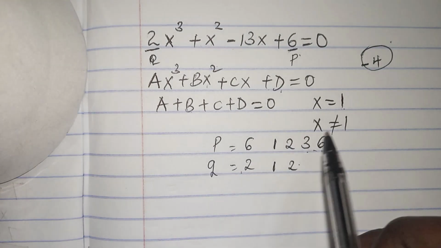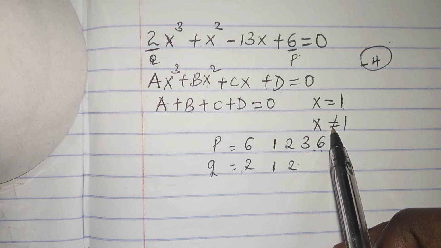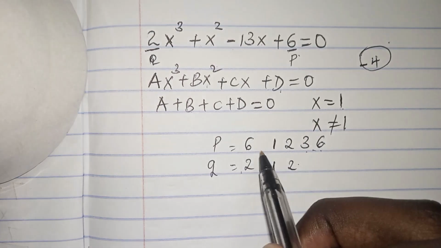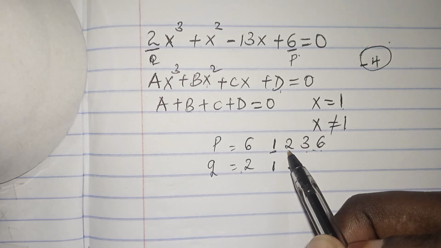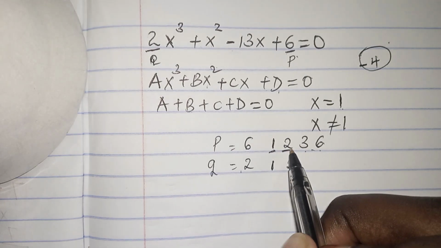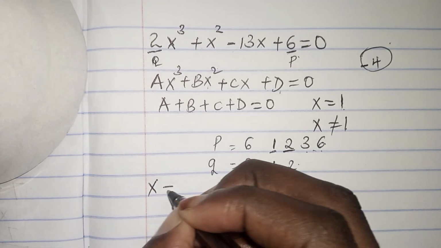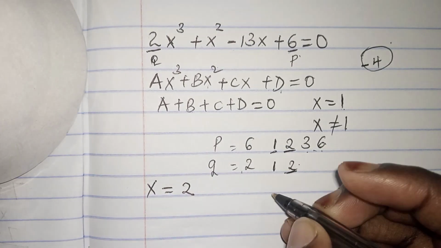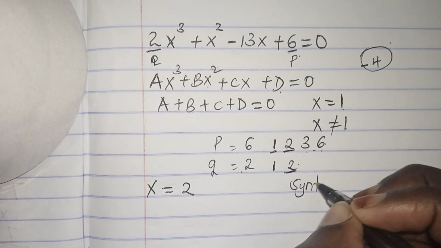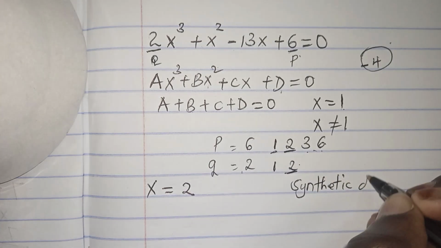So we've already seen that x is not equal to 1. So let us try x is equal to 2, from these two here. So we shall solve this using synthetic division.